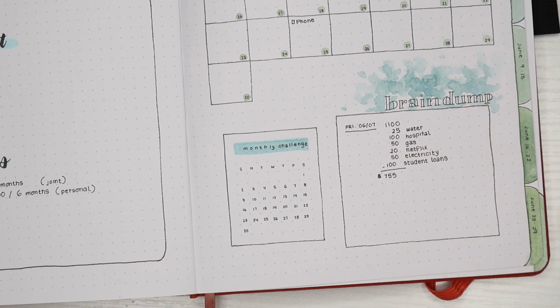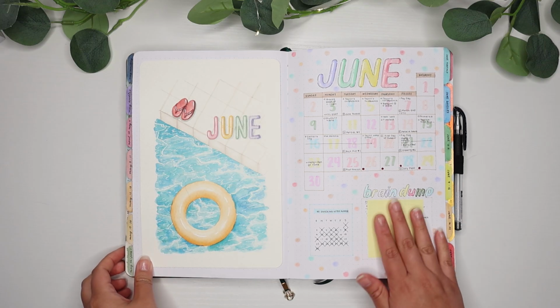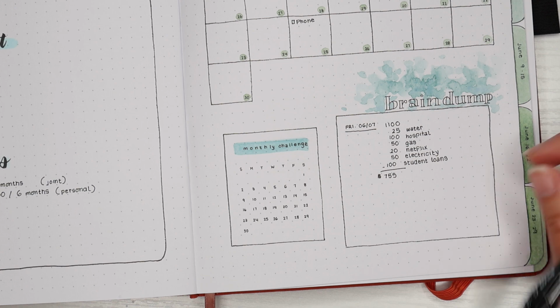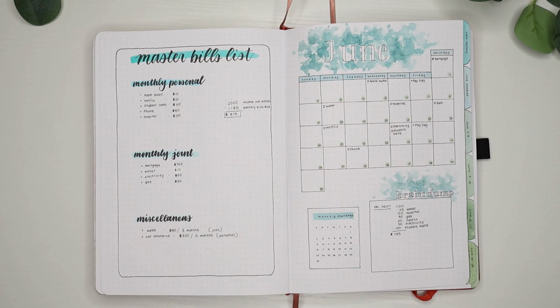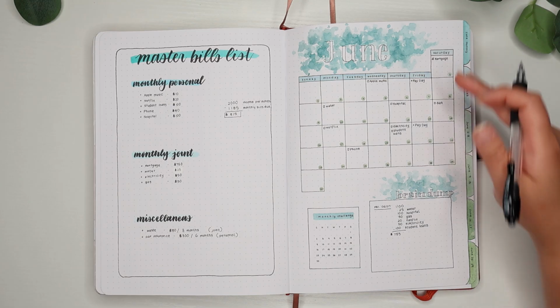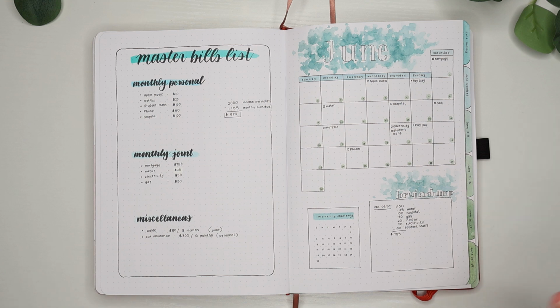So this is basically just an example of how I would use this brain dump area. If you've seen any of my previous videos, I usually have it covered up, but it's basically just always something that looks like this. That's basically all that I do for the monthly page and the brain dump box. Now I'm just going to turn the page and show you how I track everything in my weekly spreads.